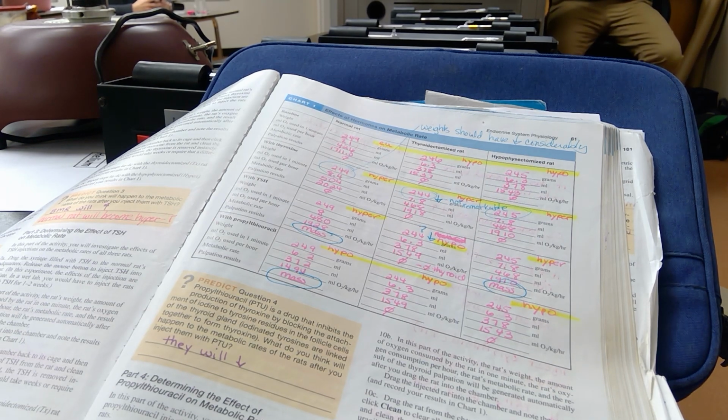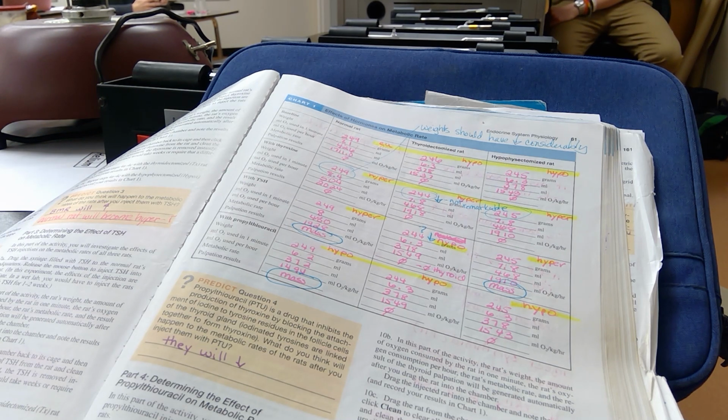So when we injected PTU into the normal rat, think negative feedback mechanisms in that normal rat, thyroid hormone level went down in the normal rat. It became hypothyroid. But we detected a goiter. Why?